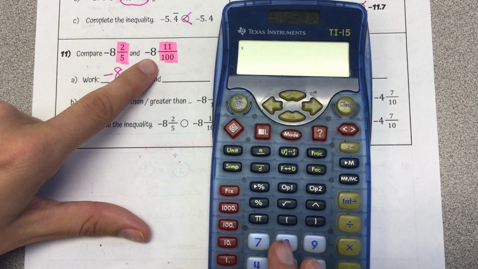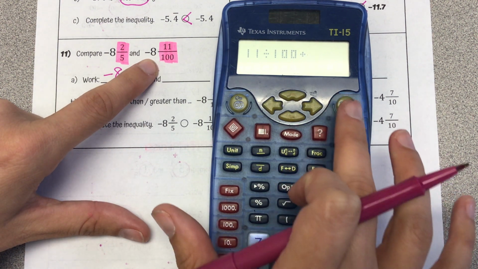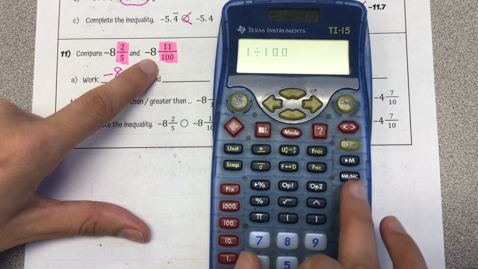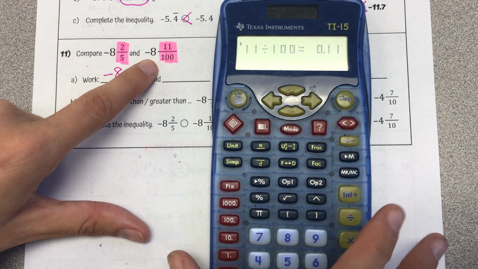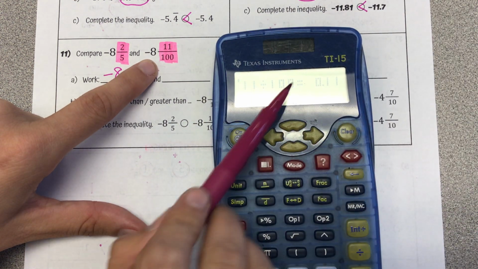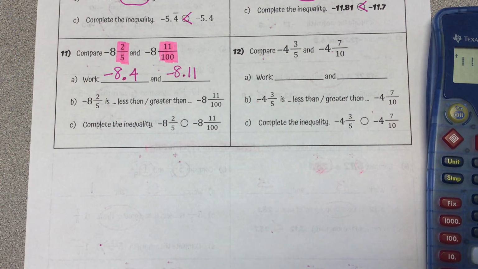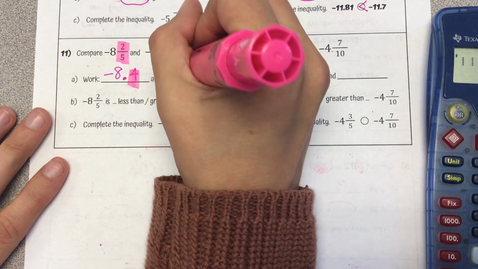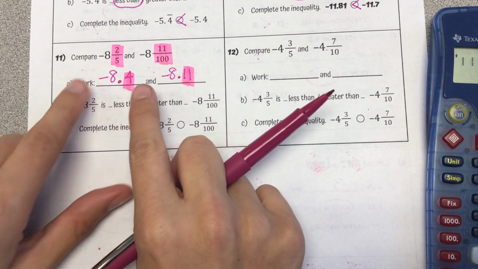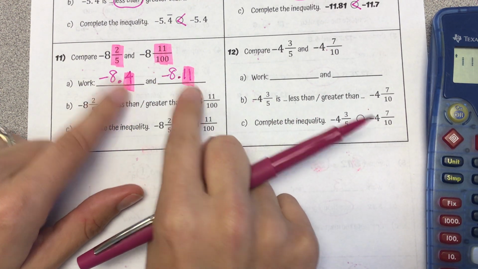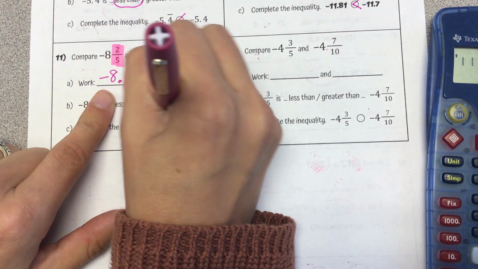Same thing for negative 8 and 11 100ths. So I'm going to divide 11 by 100. Whoopsies. 11 divided by 100. And I get 0.11. So again, I'm not using the 0. That's not our whole number. Our whole number is negative 8.11. So now I'm just looking at this decimal value. We've got 4 and 11. Negative 4, negative 11. Normally, if they are positive, 4 is smaller than 11, but since it's a negative, it's actually greater than.